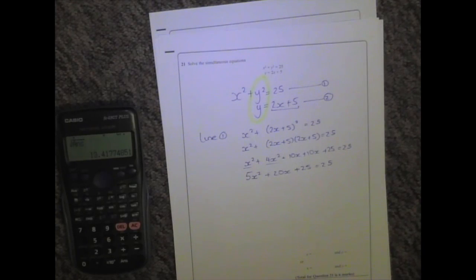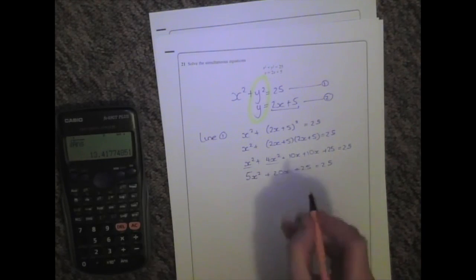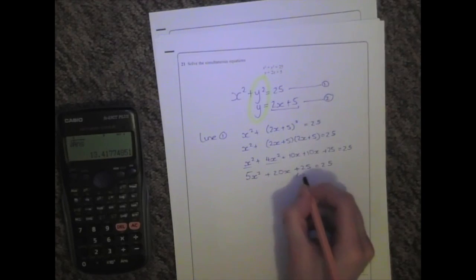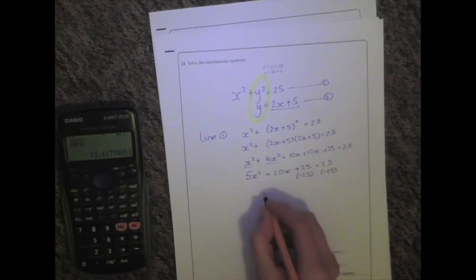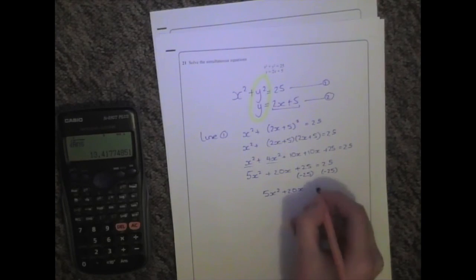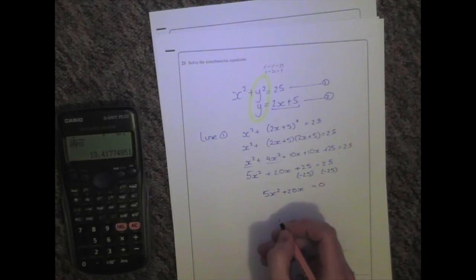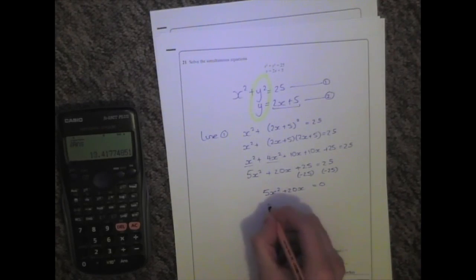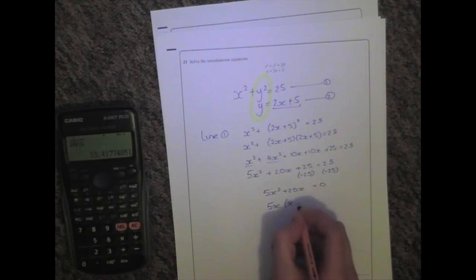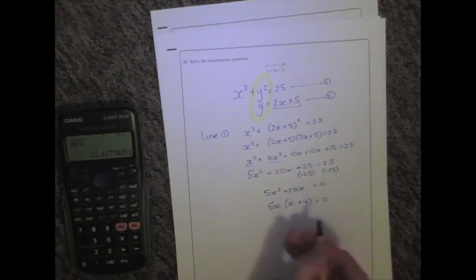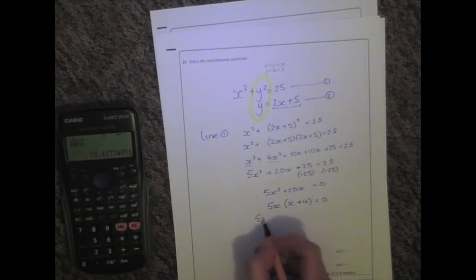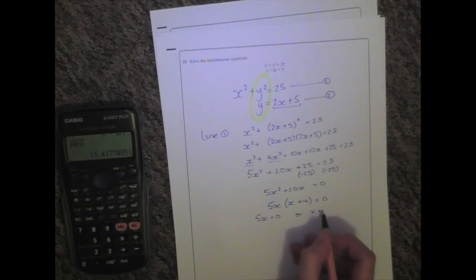Now, this is a quadratic equation, therefore I really want it to be equal to 0. So I've got a nice convenient thing here where if I take 25 away from both sides, then I'm going to get 5x squared plus 20x equals 0. And now I need to factorise this to solve it. You could use the formula if you wanted to, or complete the square if you want to. There are a number of different methods that you could use to solve this. I'm going to simply factorise it to say that this is 5x times x plus 4, which equals 0. So I've just pulled out my common factors there. And I can go ahead and say that either 5x will equal 0 or x plus 4 must equal 0.